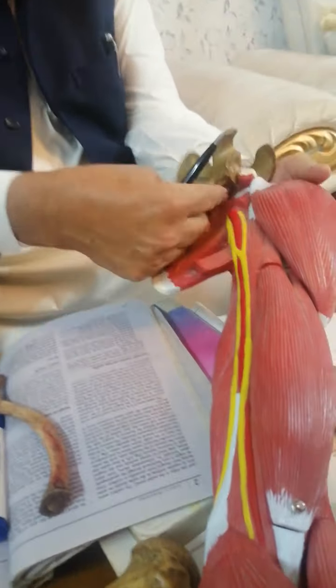Look, this latissimus dorsi coming from the back side, and then it comes onto the front. From back, it comes onto the front like this. In this way, on the posterior side of the axilla, you are holding in your hand the subscapularis, the teres major, and the tendon of latissimus dorsi.